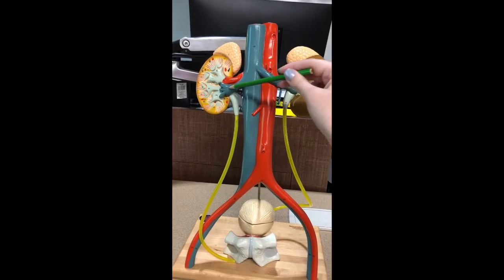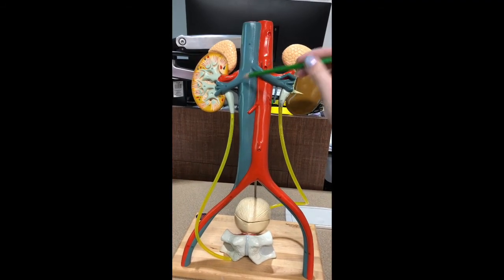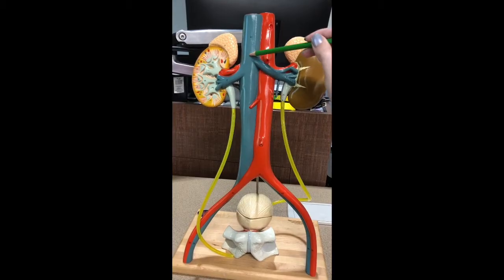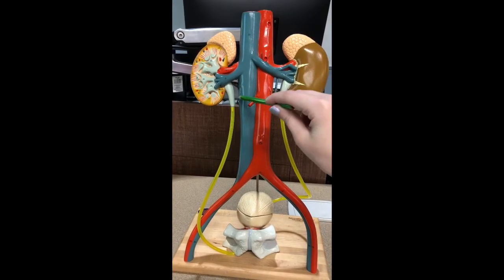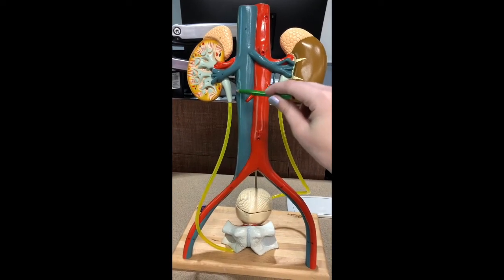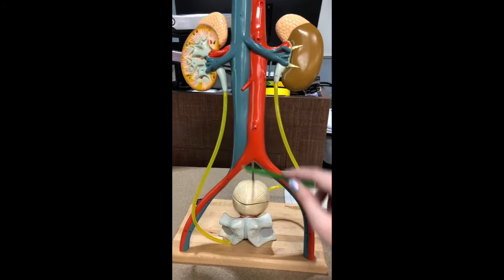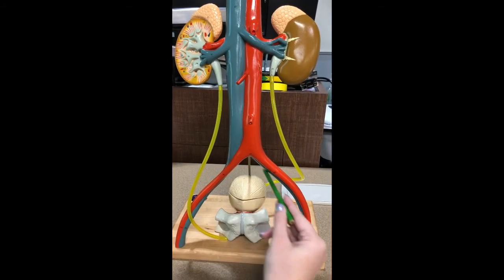So again, we have some branches from the renal veins. So this is drawing blood from the kidneys. And we also see the gonadal veins, which will draw blood from the gonads. And then again, it'll come down and it'll split into our common iliac veins.